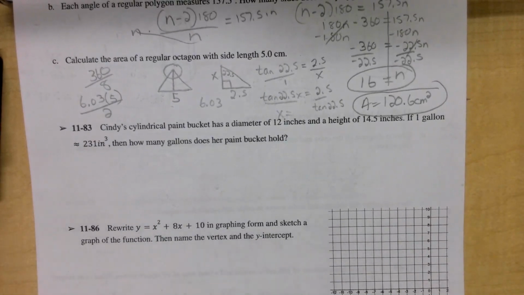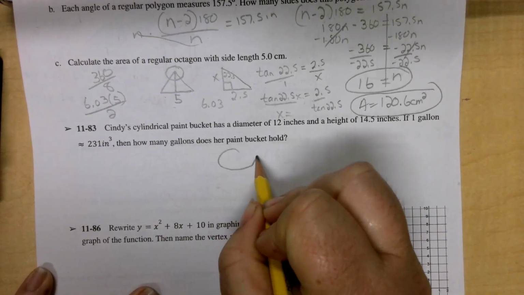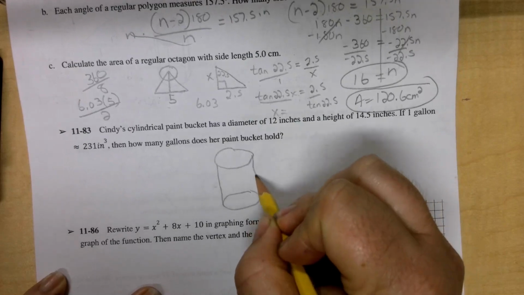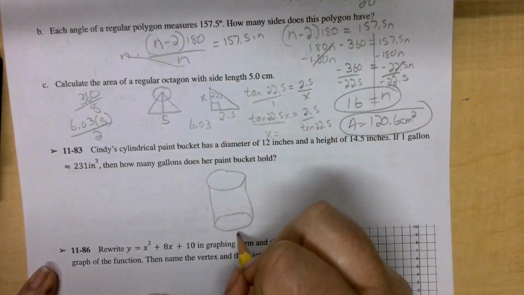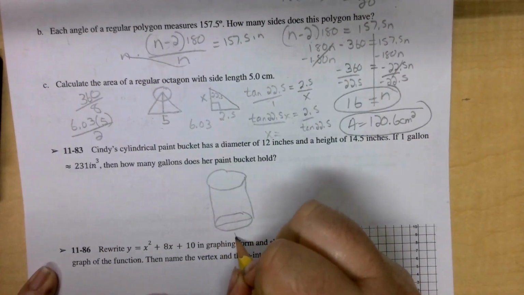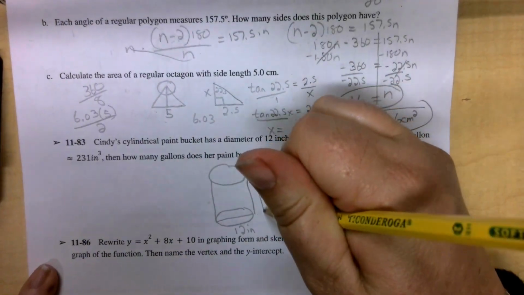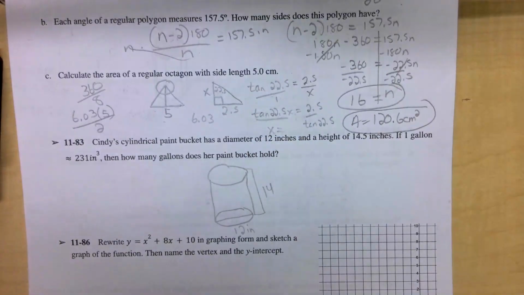Okay, number 83. Cindy's cylindrical paint bucket has a diameter of 12 inches. So if I was to draw a cylinder, it has a diameter from here to here of 12 inches and a height from here to here of 14.5.